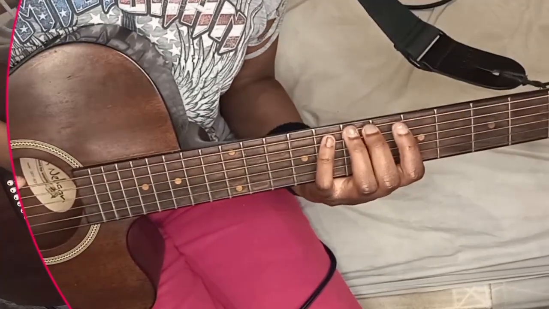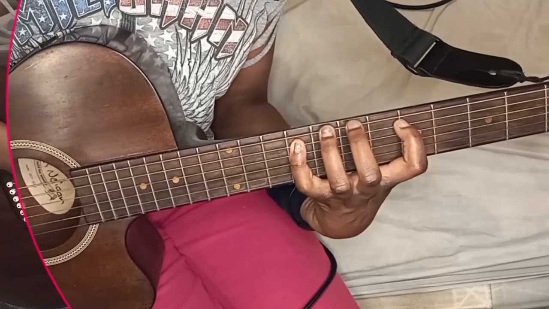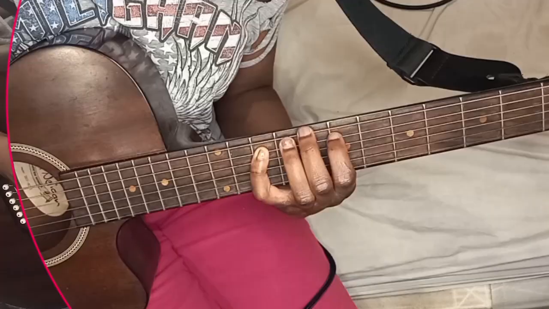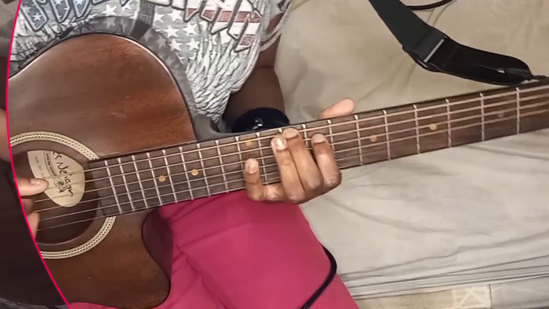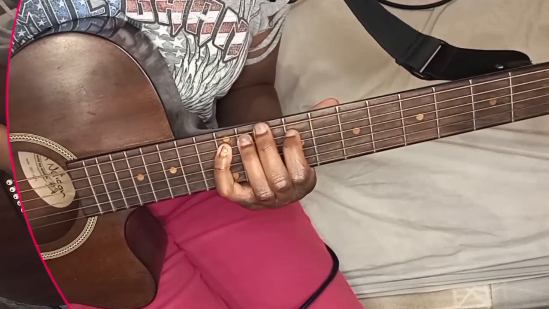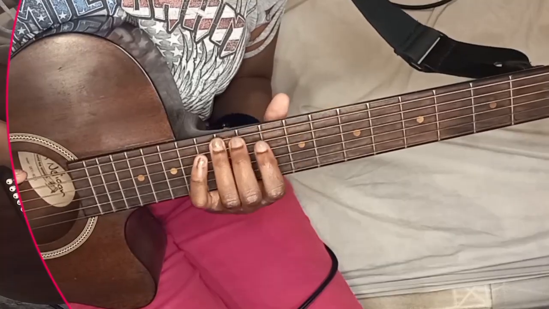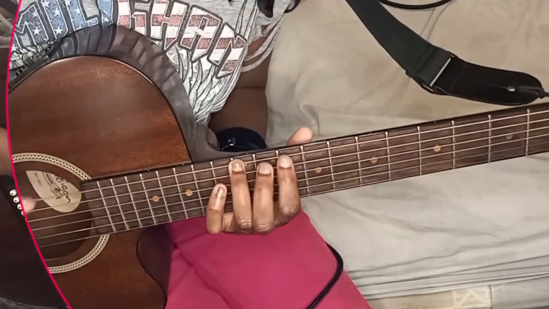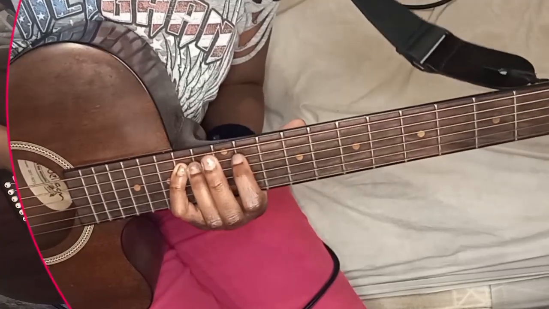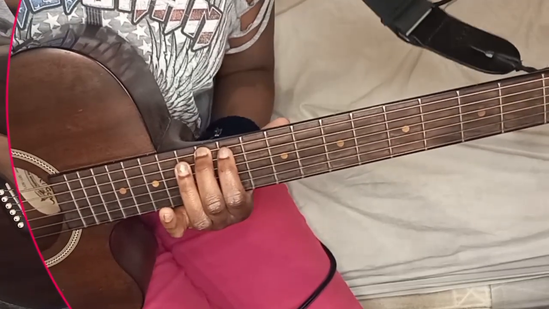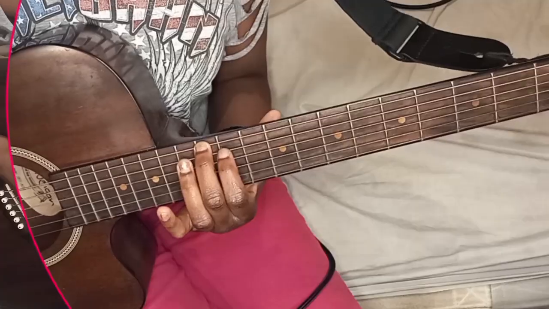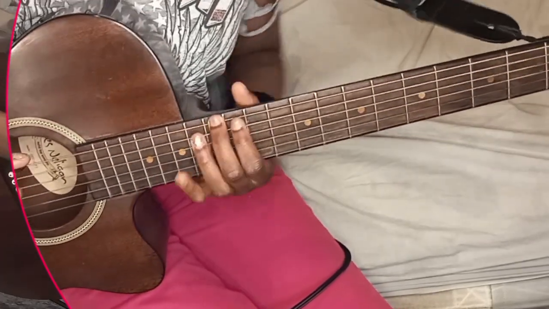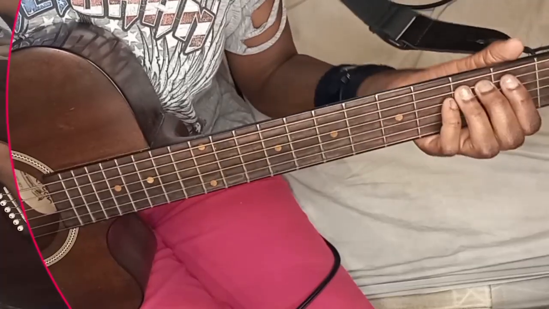Then you can go B, D, F sharp, C, E, G, D, F sharp, A, E, G, B. So that's E, G, B, E, G, B. And then when you get to the 12th fret, you can go on to the next adjacent string. So instead of playing it on the 6th string, you can go to the 5th string.